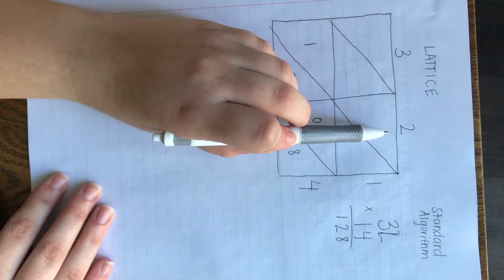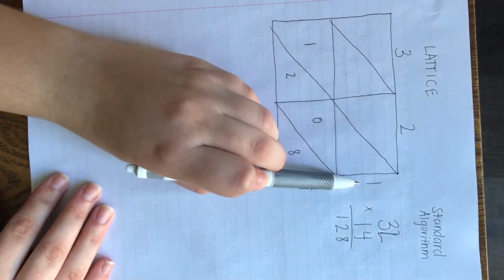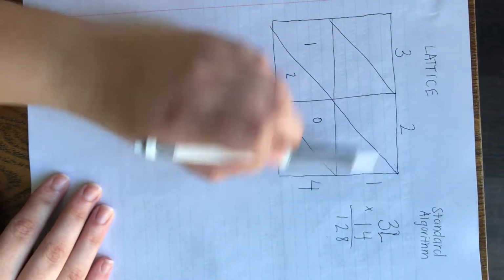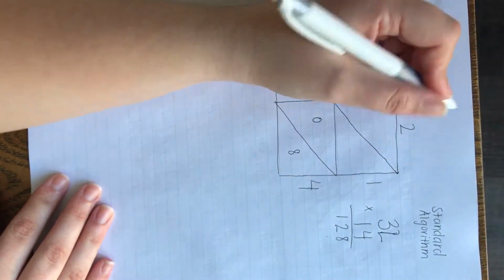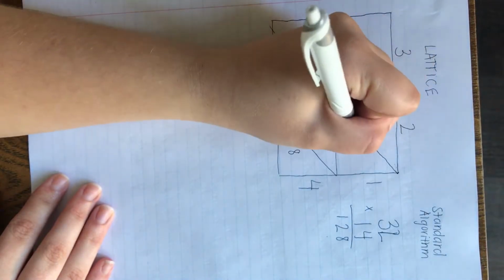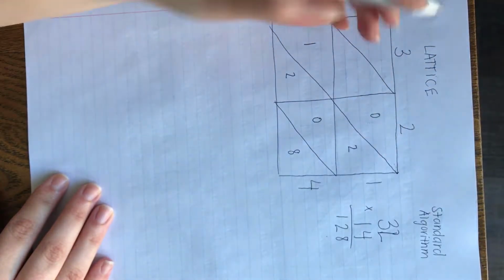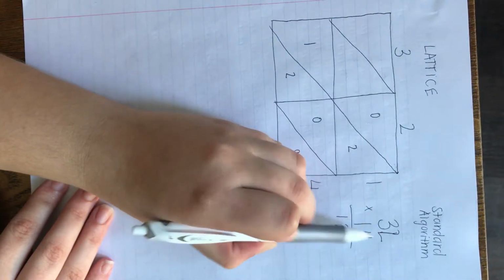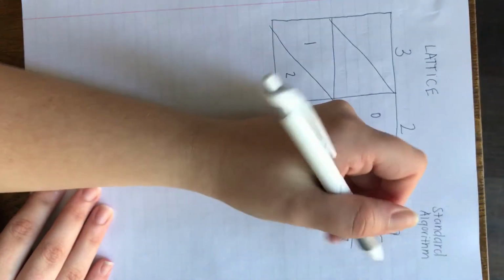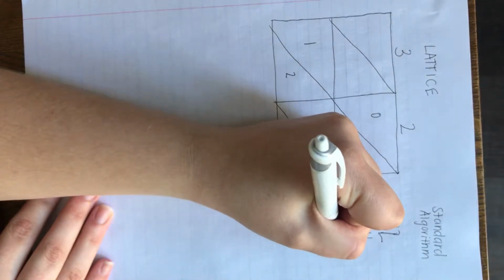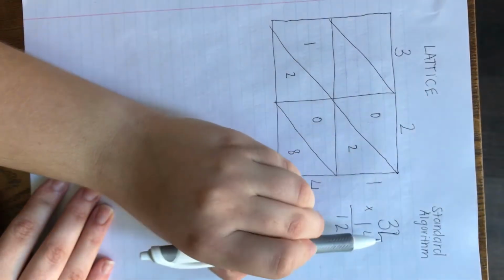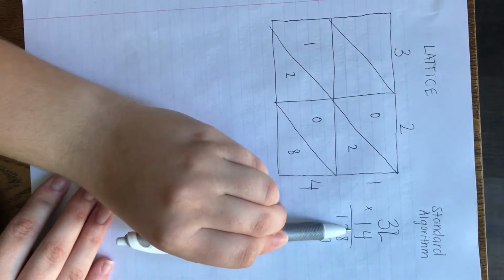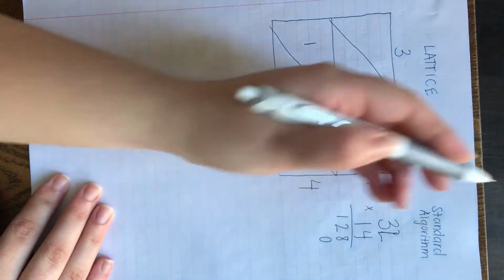And next you would go to the ones place and the tens place. So you would do 110 times 2 ones, which would be 2. So there's 0 tens and 2 ones. And you would do this also in the standard algorithm. It would be 1 times 2, and which would be 20, because it's 2 ones and 10, or 110.